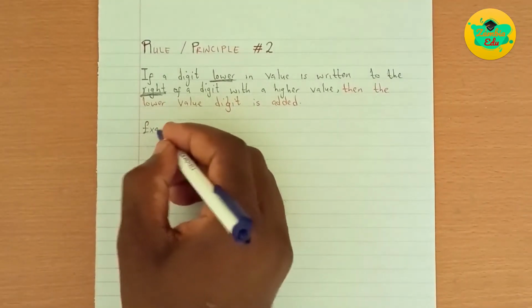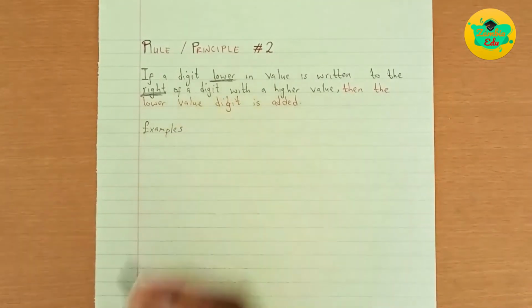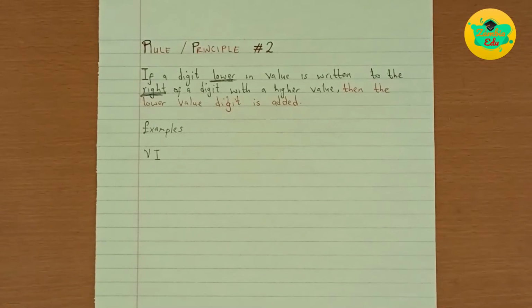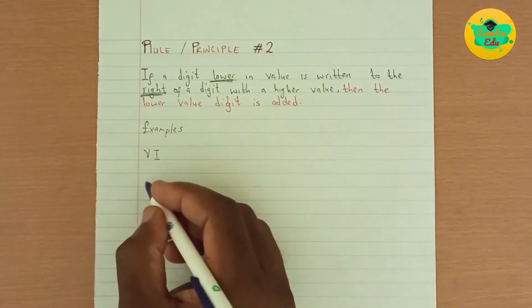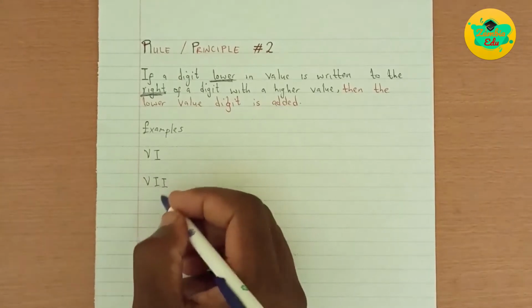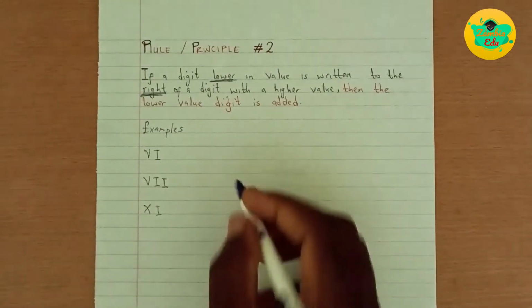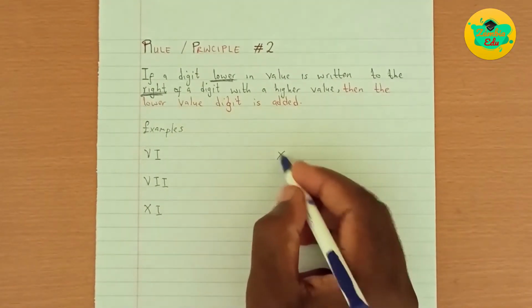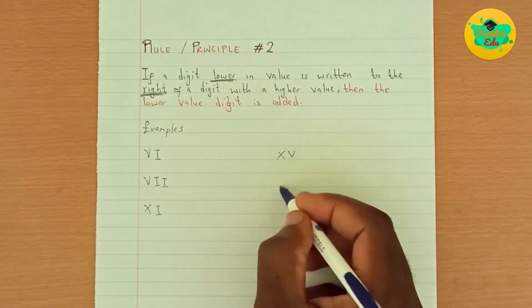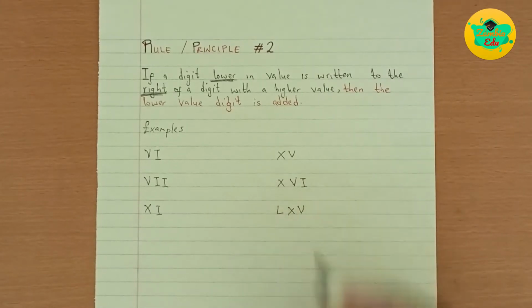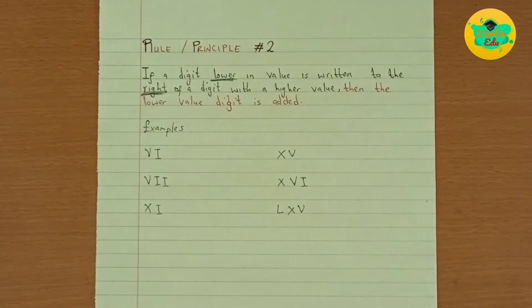Let's look at examples so that we follow together. Let's take, for instance, the value VI. Maybe another example would be VII. We can say XI. Maybe another one, XV. Then you can say XVI. We can also put LXV as examples. I think those will be enough examples for us to understand what this rule is trying to teach us.